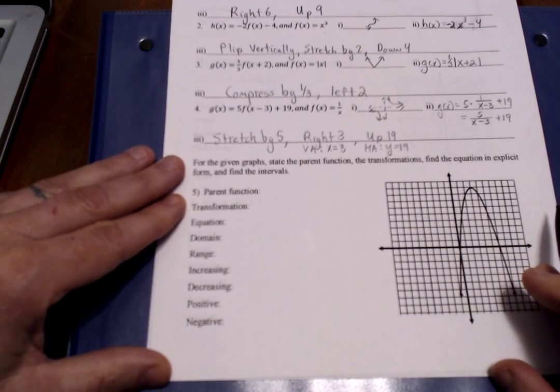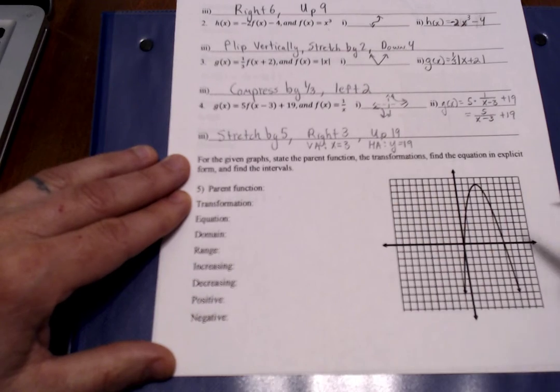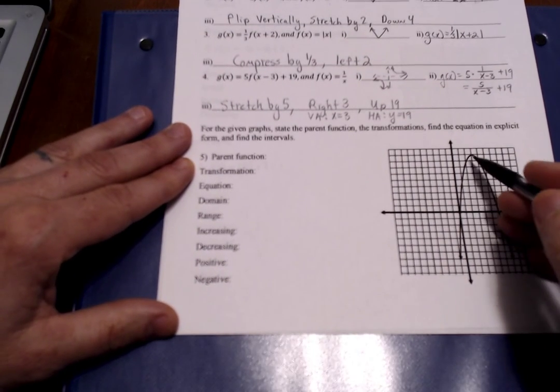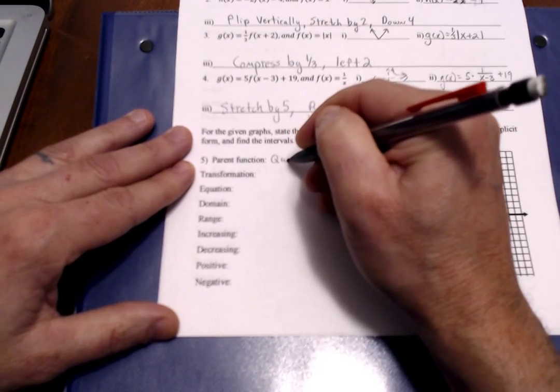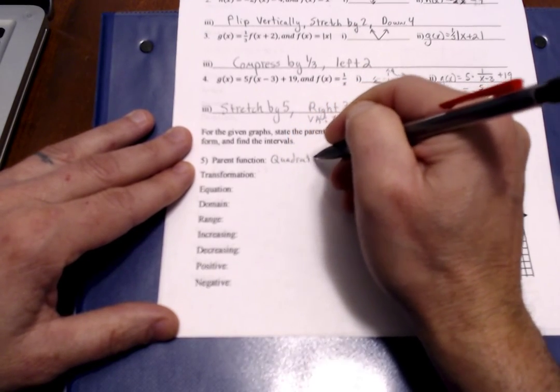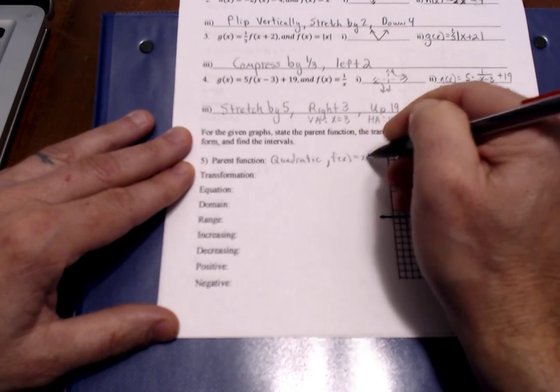Now what we want to do is take a graph and find everything we can about it. So let's see, what can we see about this? Parent function. If I look at this graph right here, it's very clear this is a parabola. So the parent function is quadratic. It's going to be f of x equals x squared.